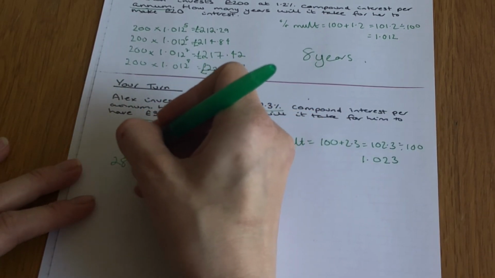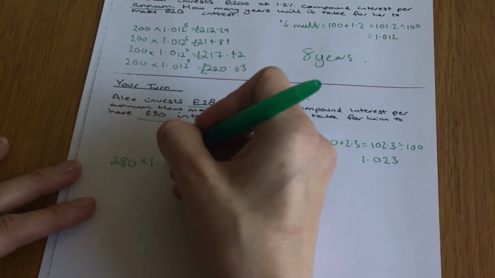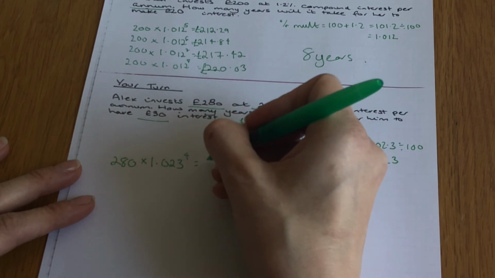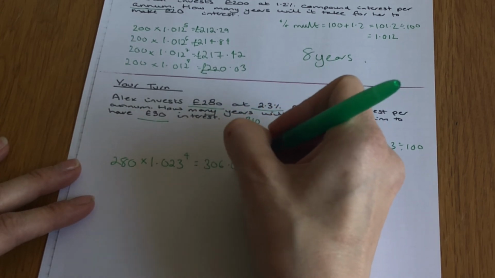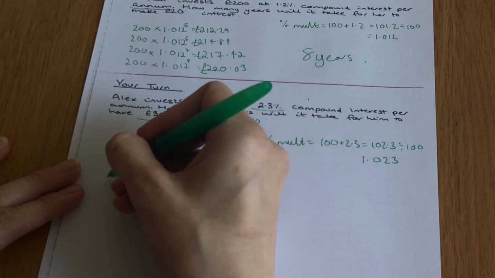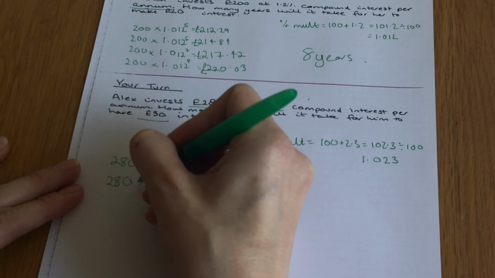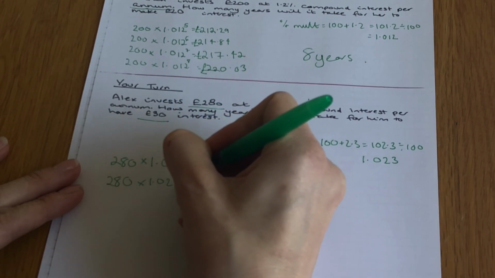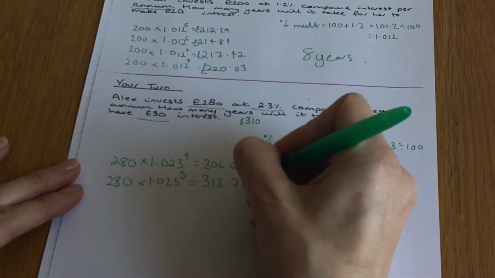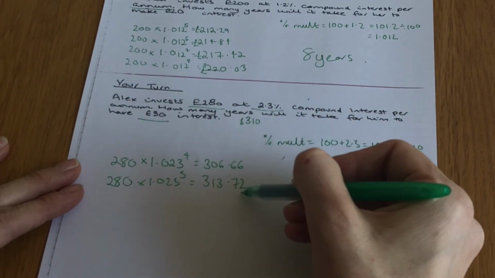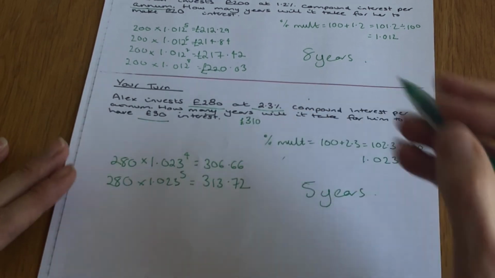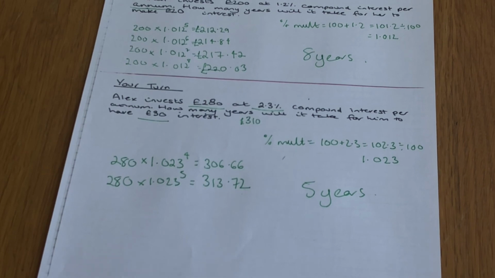So pick some years. Some of you might have started too high, you might have started too low, but you will get there. You just got to keep trying some numbers. I'm going to start with 4 years, type that in, I get £306.66, so not far off. Okay, then I'm going to try 5 years, so 280 times 1.023 to the power of 5. That gives me £313.72. So I've gone over it, so it's going to take me 5 years to make £30 interest.